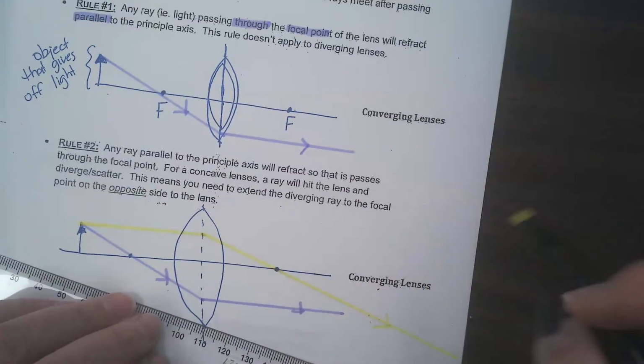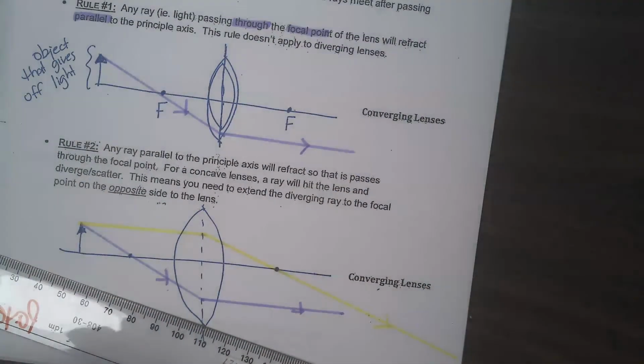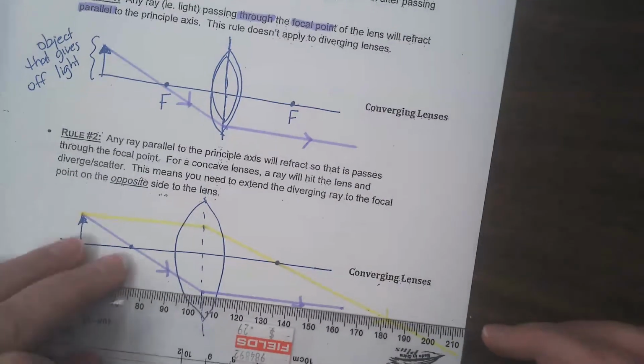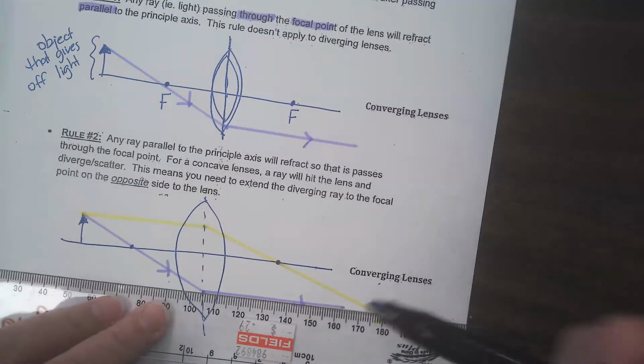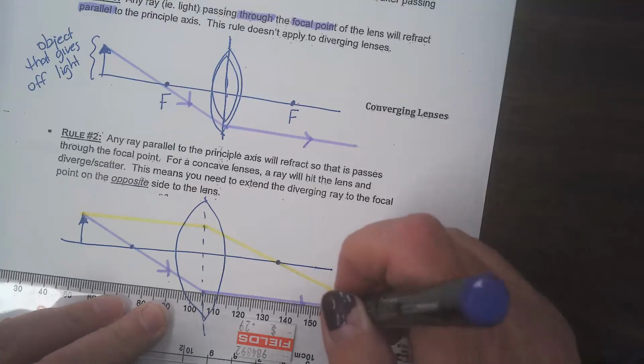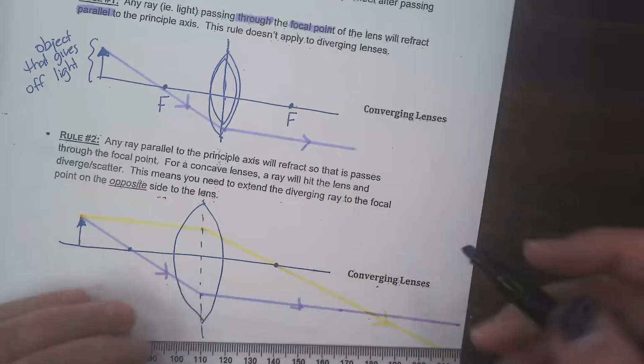And it goes this way. I got cheap on my purple. There we go.